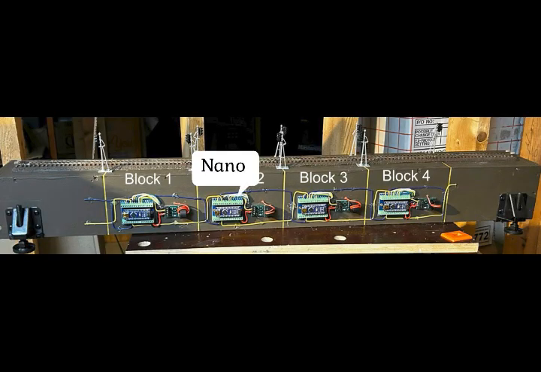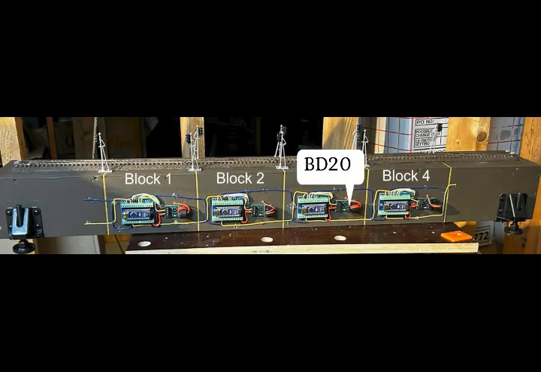Each block has an Arduino Nano and an NCE BD20 current sensor. The 4 nanos are linked by wires to communicate their occupancy state to the other nanos. Note that block 1 has no previous nano and block 4 has no next nano. These 2 blocks required a modification to their programs, called sketches in Arduino language, to pretend that the unmonitored blocks at each end are clear.